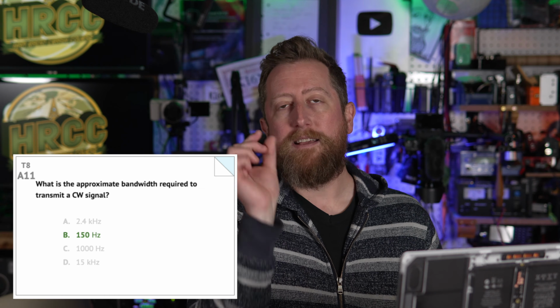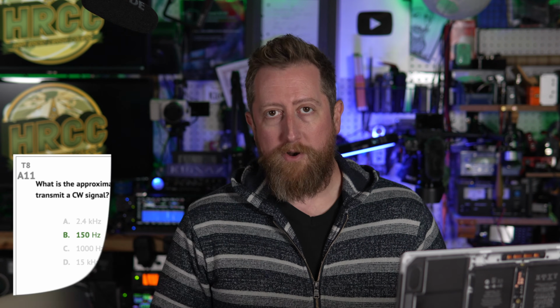Alpha 11, what is the approximate bandwidth required to transmit a CW signal? So you've heard kilohertz, megahertz. What do you think CW is? Well, the answer is B, 150 hertz, a tiny bandwidth to be able to transmit CW effectively. That's why Morse code and CW, the mode that we use, is so valuable still in making very long distance contacts via ham radio, and you can use much less power to make that happen.